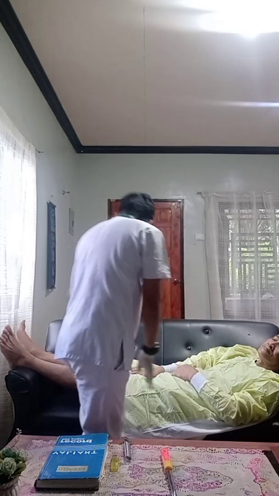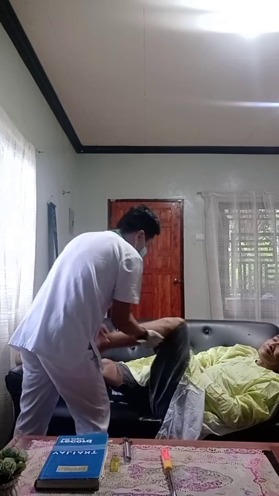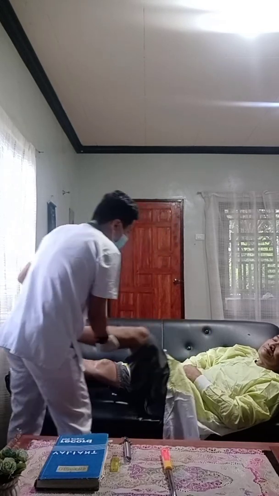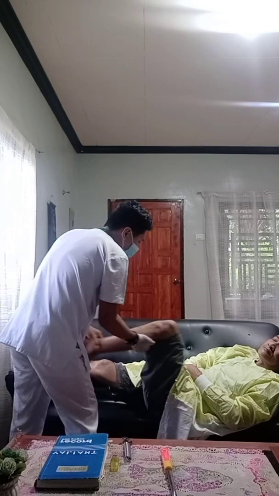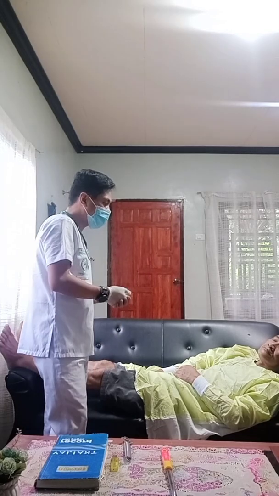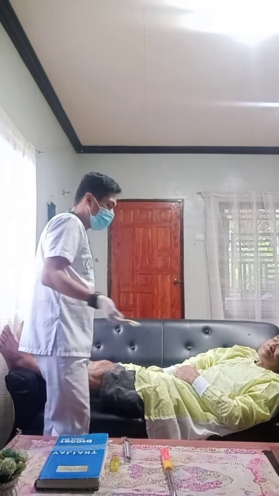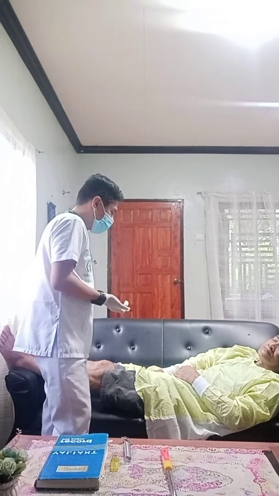body. So of course, you need to ask the client to flex and raise the legs. If there's any positive response, right? In this case, there are no signs of any meningeal infection.